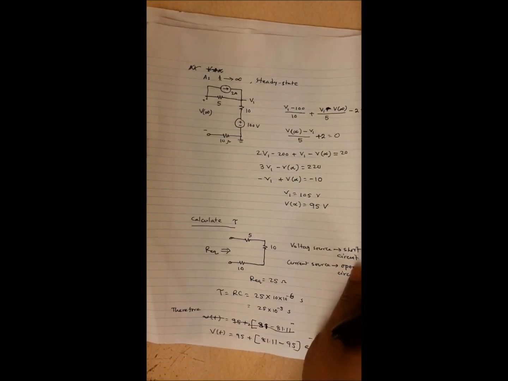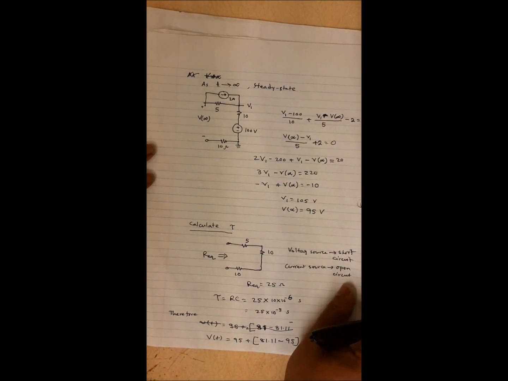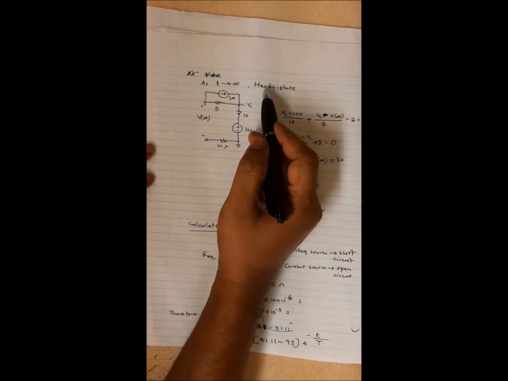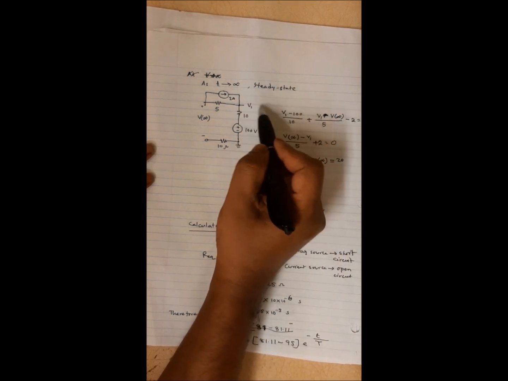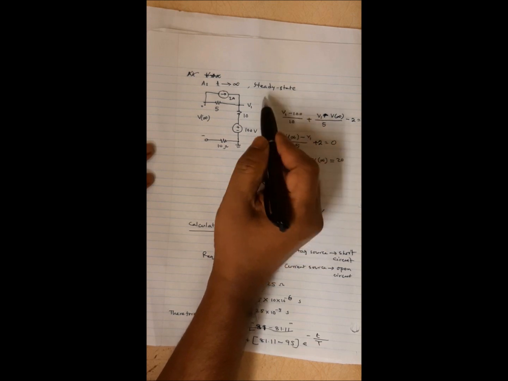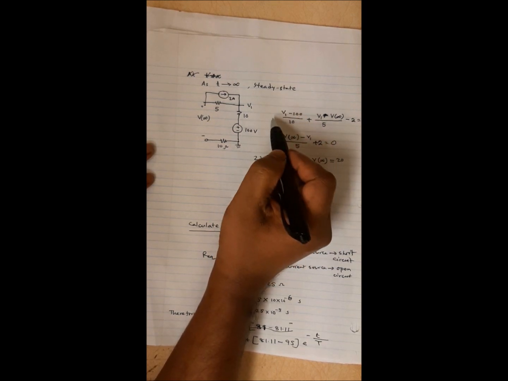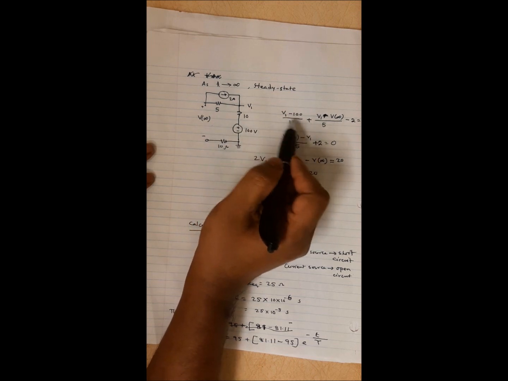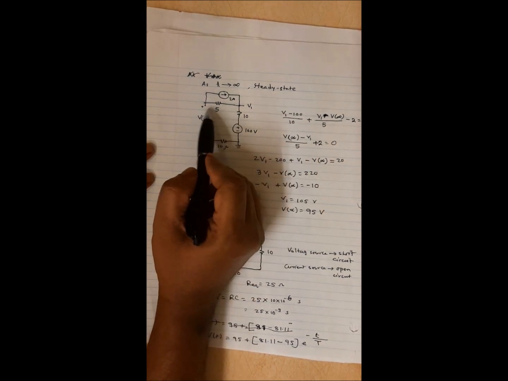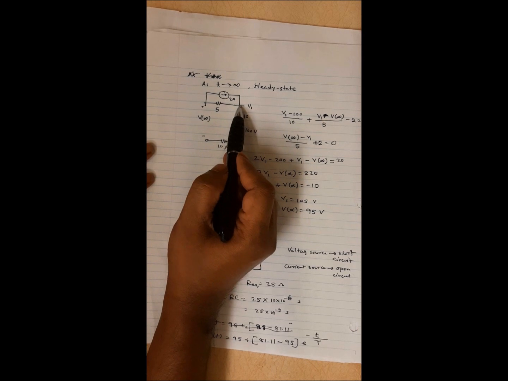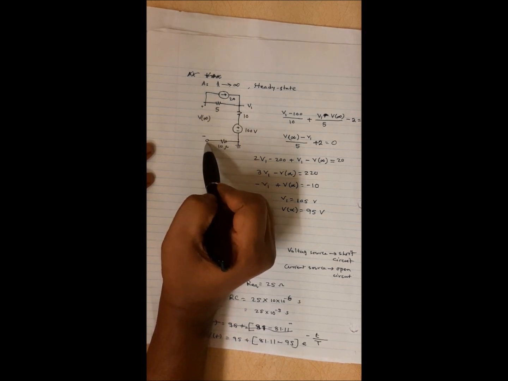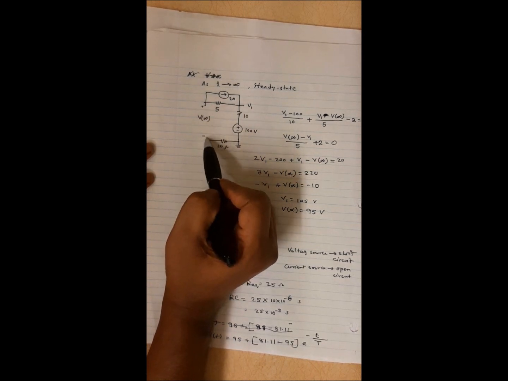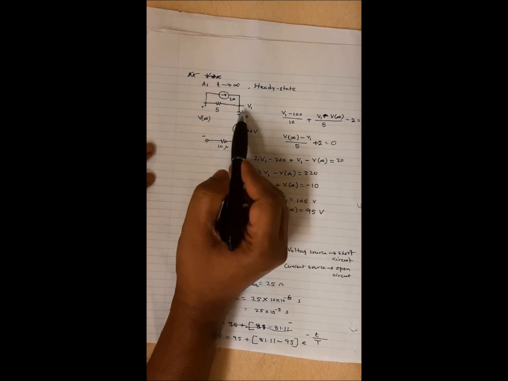Now for t infinity, again a steady state. Now the switch is open. If the switch is open, this part will be eliminated because the capacitor is connected here. So you don't need to care about the other side after the switch. We need to find the voltage V infinity. Again I apply the nodal analysis method.